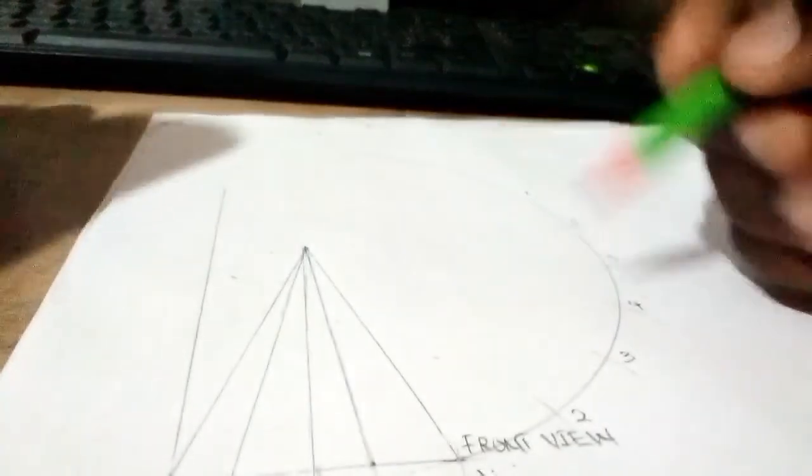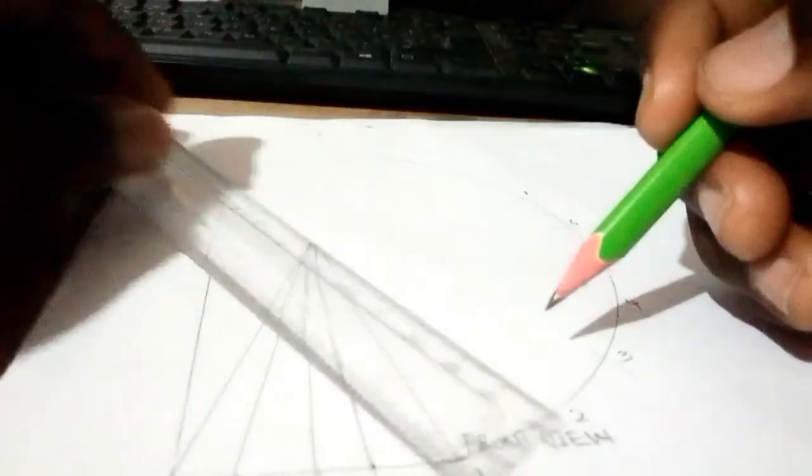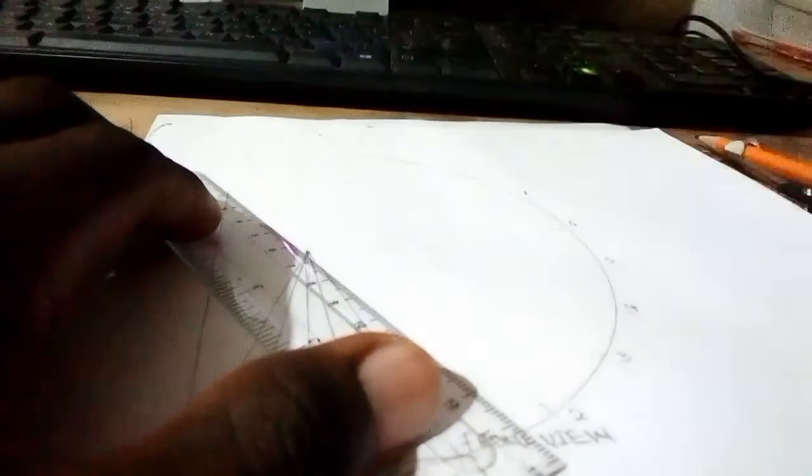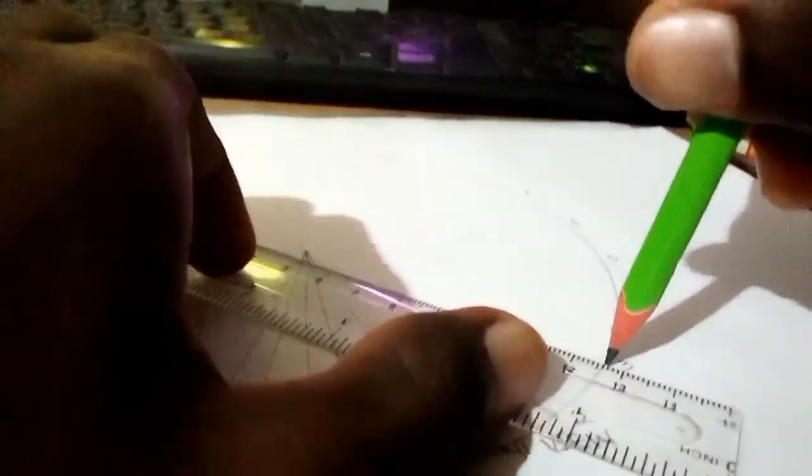Now the points we have over here, we're going to draw a line to join them at the apex. From 2, draw a line to meet it over there. From 3, draw a line to meet it over there. From 4, draw a line to meet it over there.